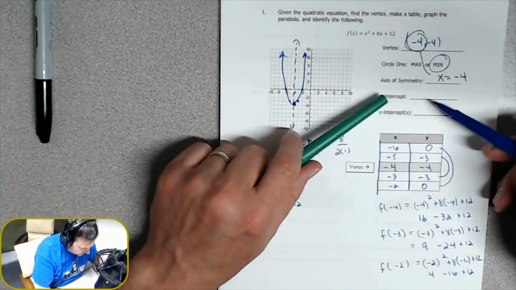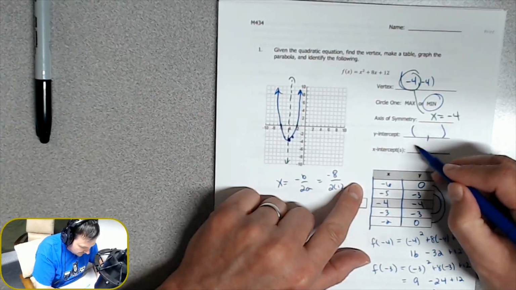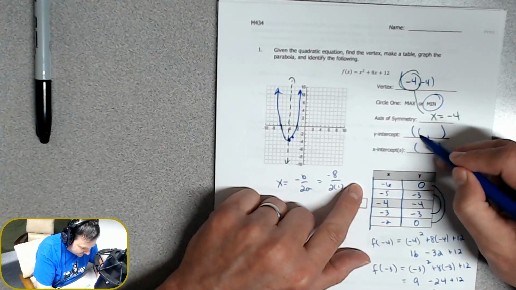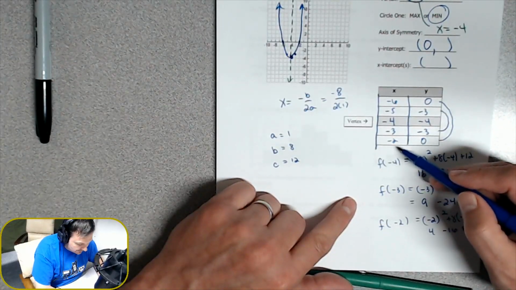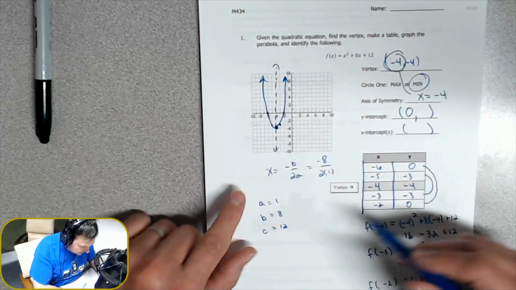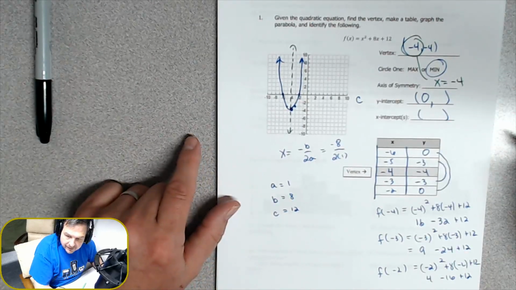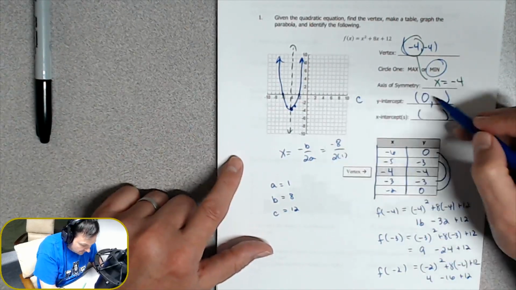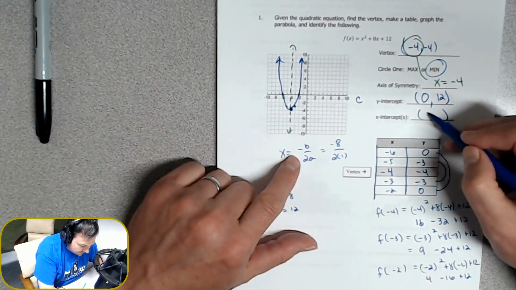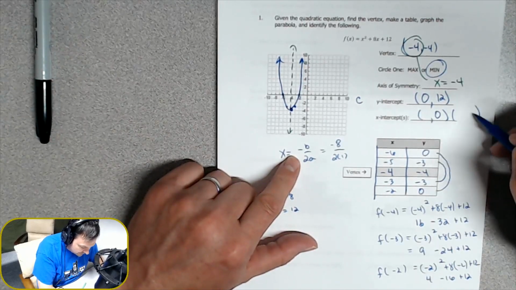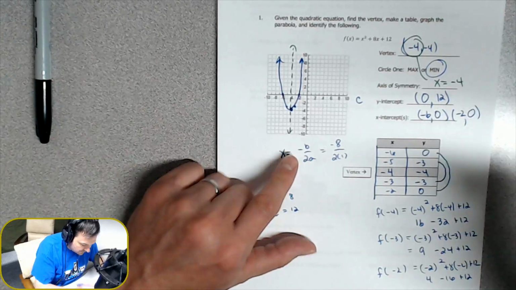The y-intercept, I wonder where this is going to cross the y-axis. How do I find the y-intercept? Remember, for the y-intercept, x is 0. I don't have anywhere x is 0. I could keep going down there, or I could just plug in 0, or we could remember another rule. The y-intercept is always at C. So C is 12. The y-intercept is going to be 0, 12. The x-intercept is where y is 0. Oh, look, there's 2 times when y is 0, which makes sense, and that is -6 and -2.